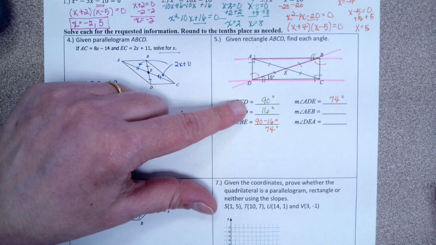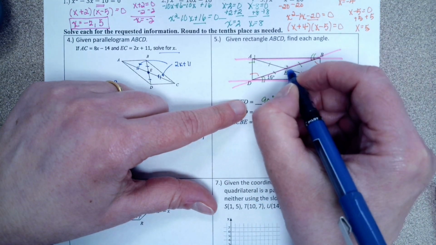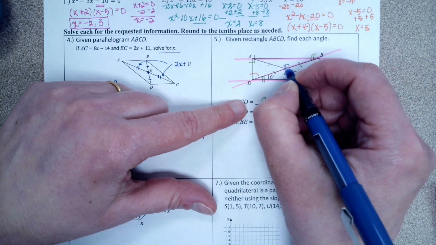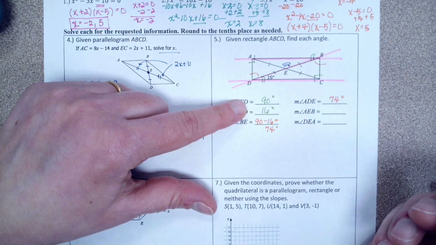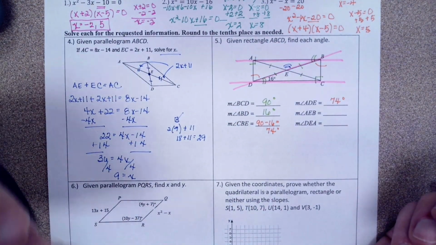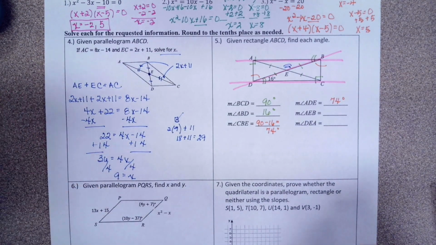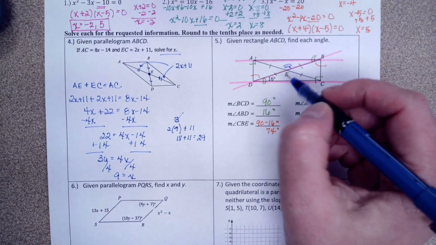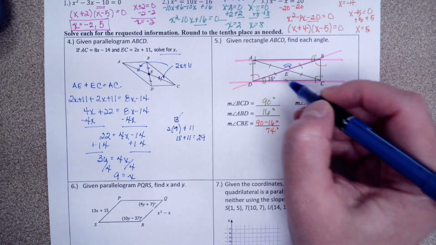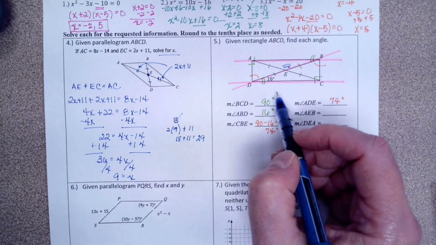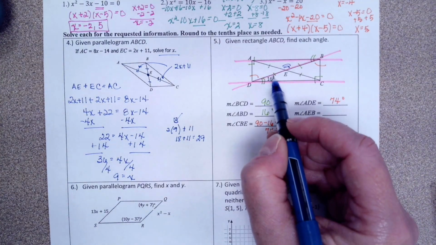Then we're going to ask about AEB. Well, AEB is this guy right in here. I'll put 3 on that one. Now, diagonals in a rectangle are not perpendicular, so it's not 90 degrees. But hopefully you're noticing you do have some triangles in here, right? And not only do I have triangles, I have isosceles triangles.